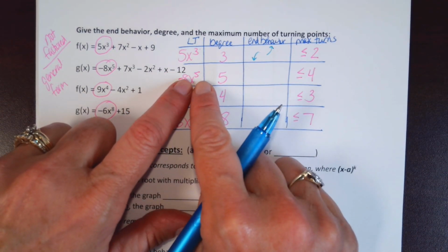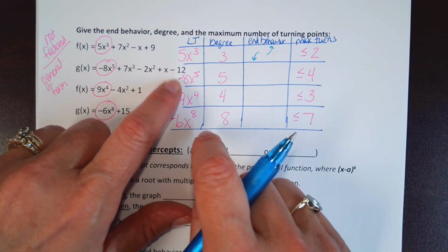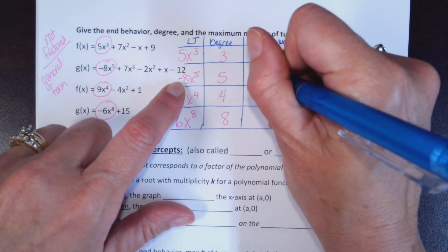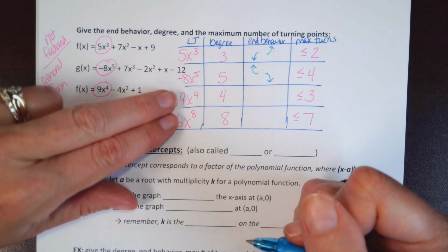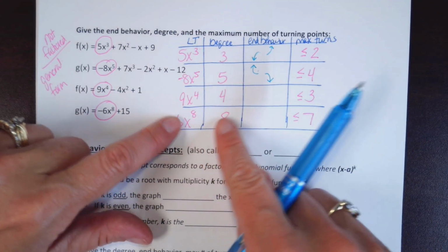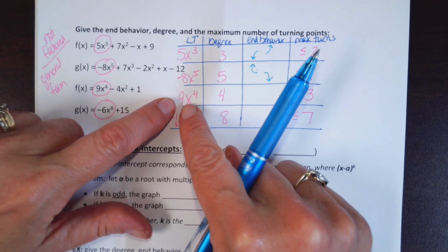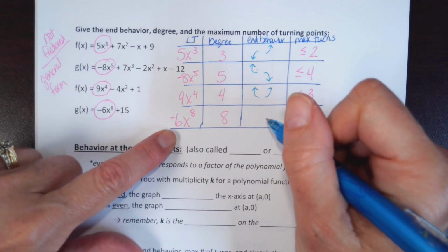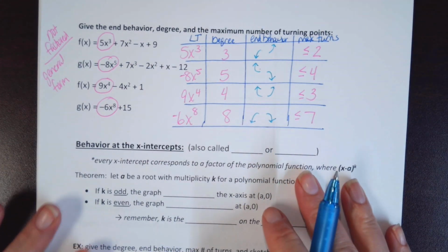Again, odd exponent, odd degree, so my ends go in opposite directions, but this time my coefficient is negative. So instead of an increasing function, I have a decreasing function. I'm going to start high and finish low. These last 2 functions, our leading term have even exponents, so the ends are going to even out and go together. Where it is an even exponent with a positive coefficient, both ends go up. And where it is an even exponent with a negative coefficient, both ends go down. Those are my end behaviors.